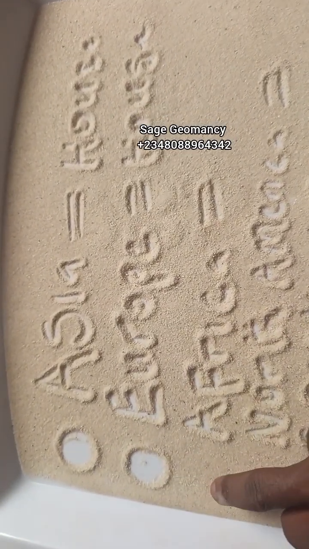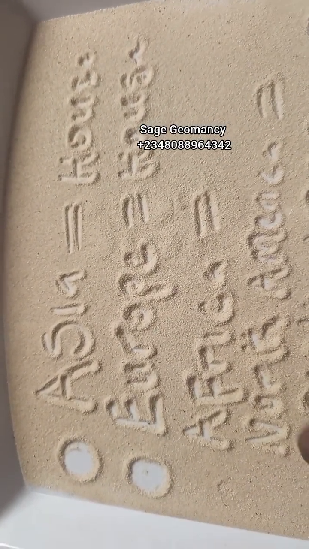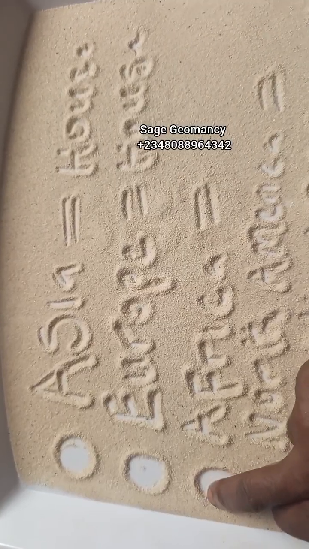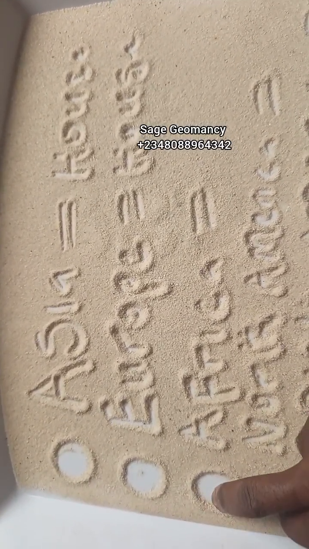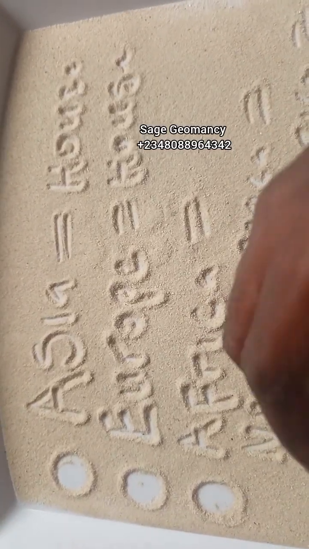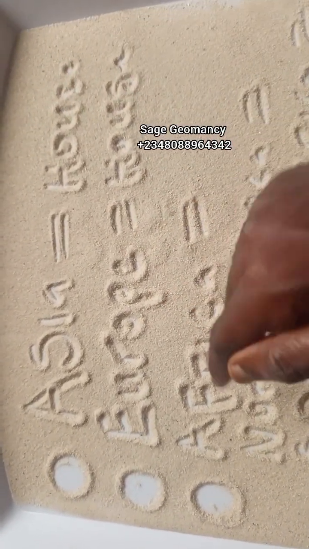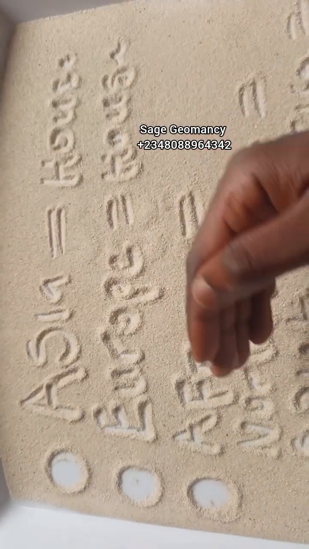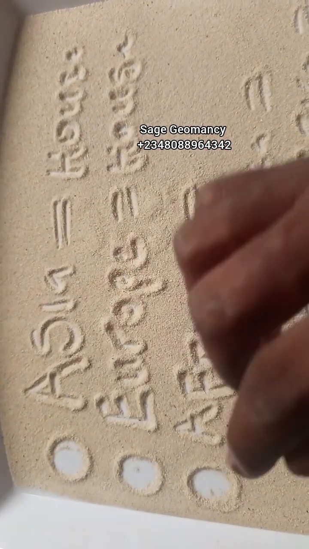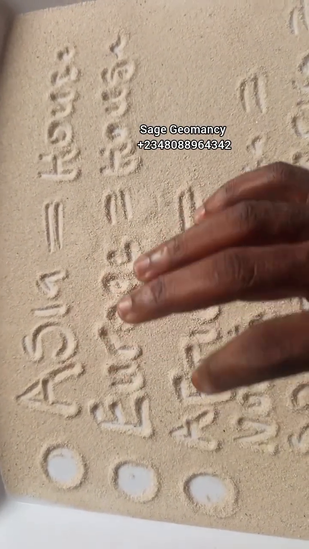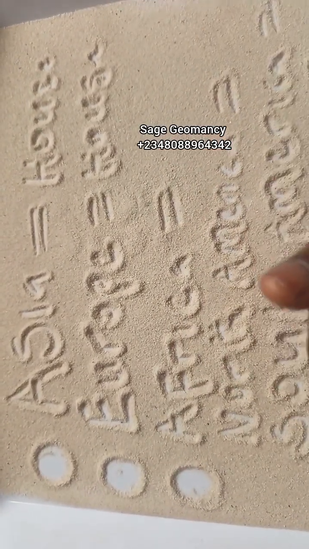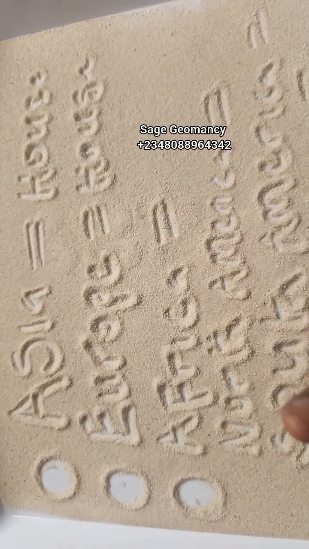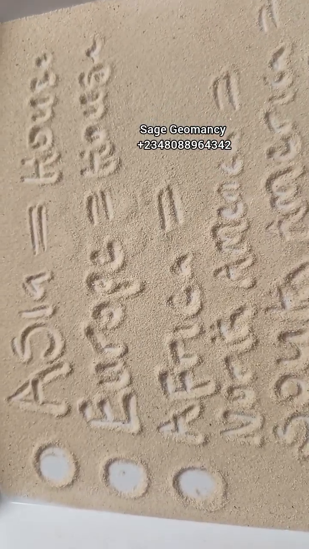Now, what about Africa? House 9 is also the house of African countries as well. But not only house 9 talks about African countries, both house 9 and house 10 talk about Africa. So if you are talking about African countries, you can check it in house 9, you can also check it in house 10. Then we have North America and South America, the North American continent and the South American continent.